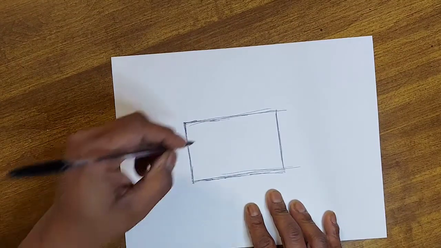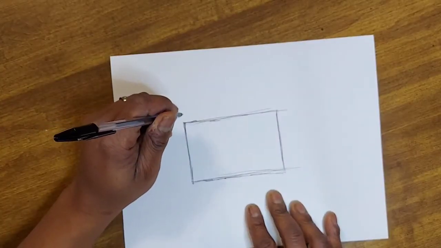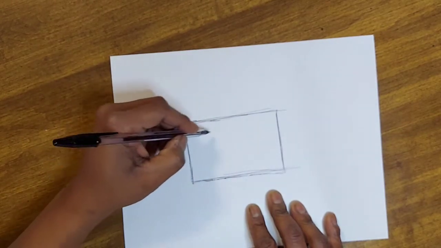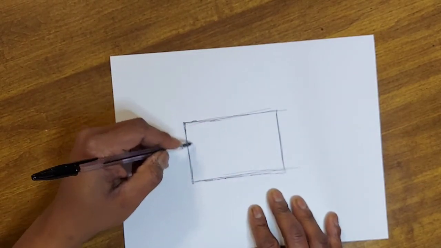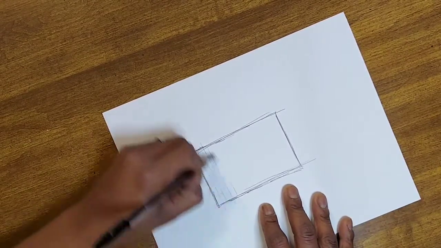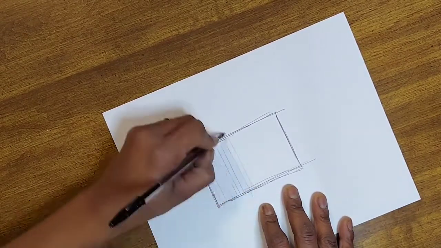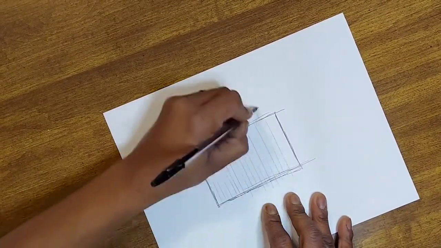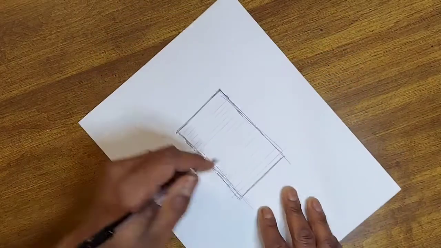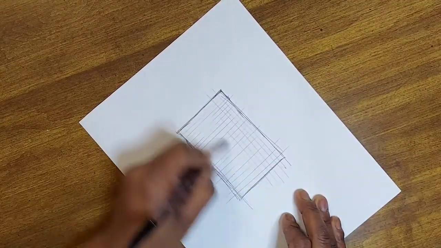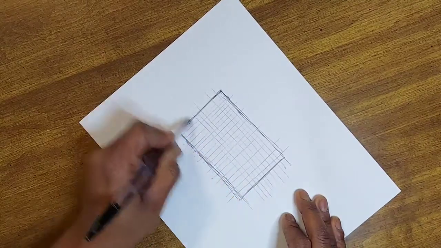So we're doing 1-point perspective, and what perspective is used for in drawings is it gives an illusion of depth inside of a 2D picture plane, because we know 2D is flat, and so to make our drawings more interesting, we must give them the illusion that they go back in space. And so that's what perspective is good for.